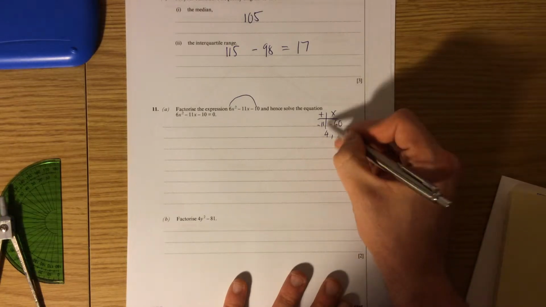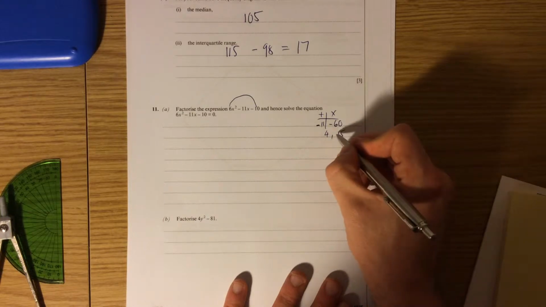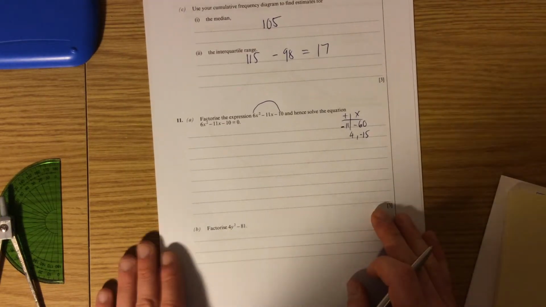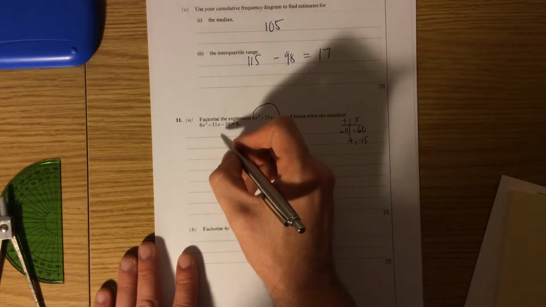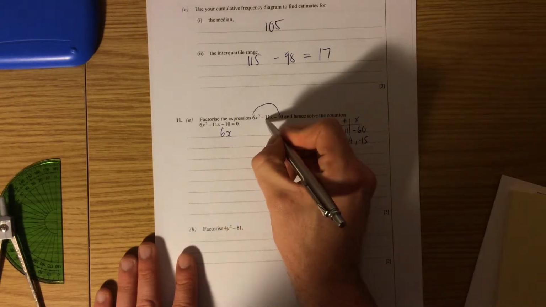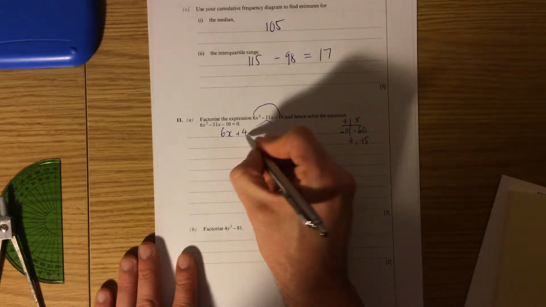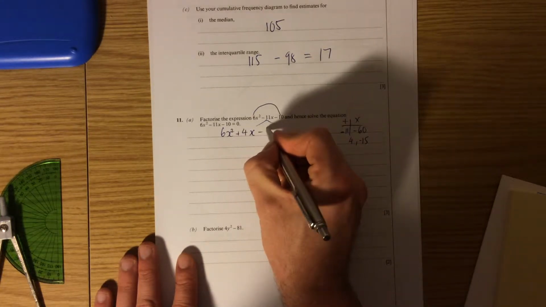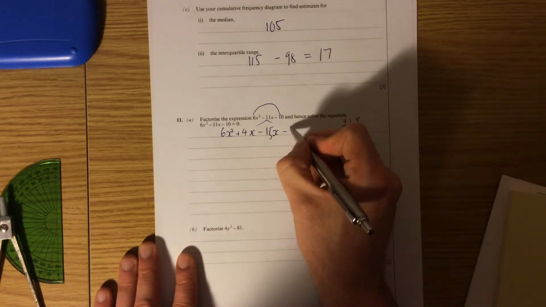Again, to make this answer negative, one of these will have to be minus, and if we want to end up as negative as that, we're going to have to start with the minus 15. We can't go straight to the brackets because of this 6x squared. What we have to do is split the minus 11 into these two component parts, which gives us plus 4x and minus 15x, sorry, and the minus 10 on the end.